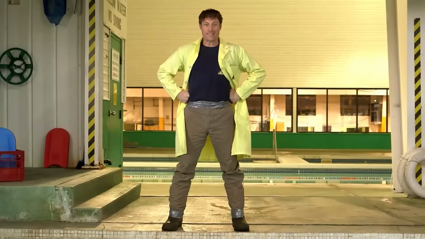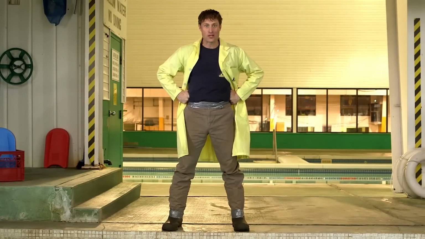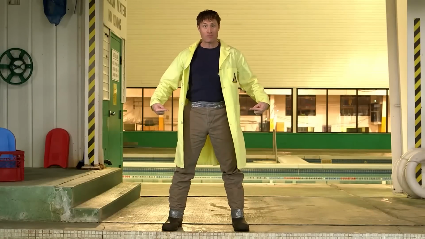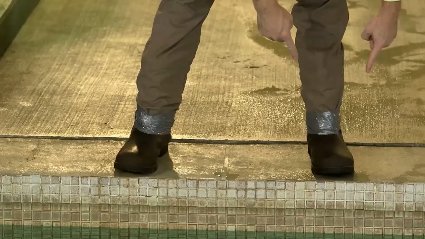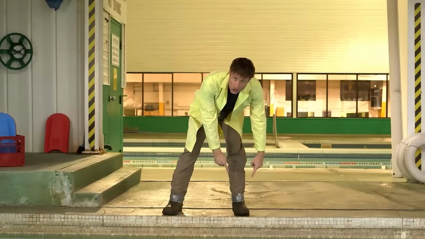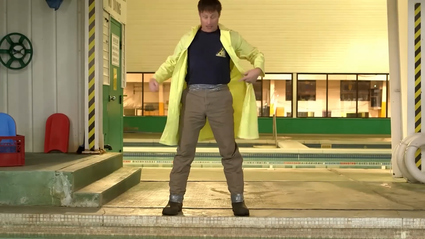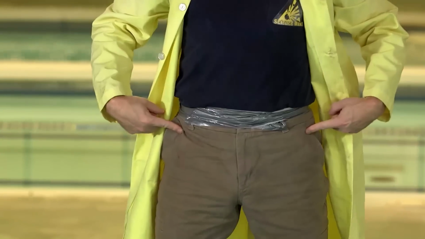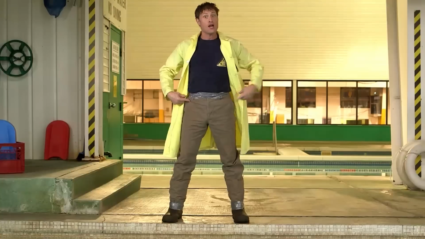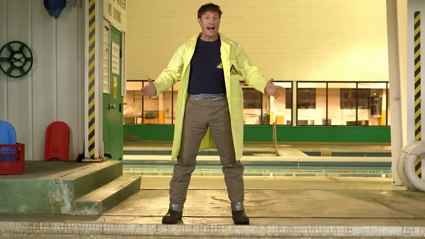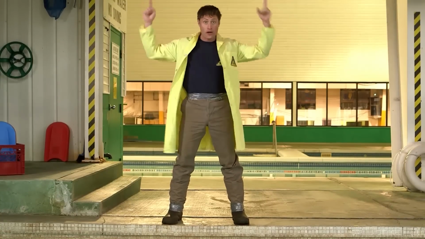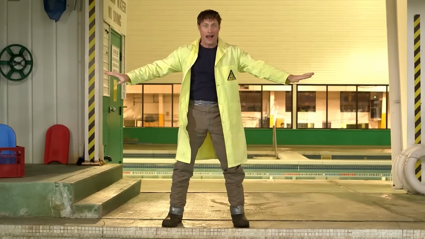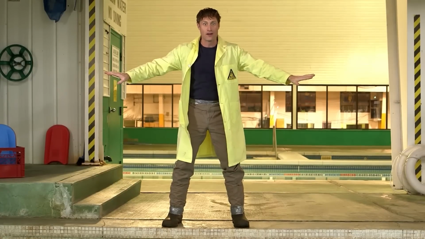We have coated my entire outfit in hydrophobic spray. My shirt, my pants, and my lab coat. The pants have been taped to rubber boots, so no water's getting in there. And my shirt has been taped to my pants, so no water's getting in there. So here's the question. Can I get into the pool and out of the pool and stay dry? Let's find out.